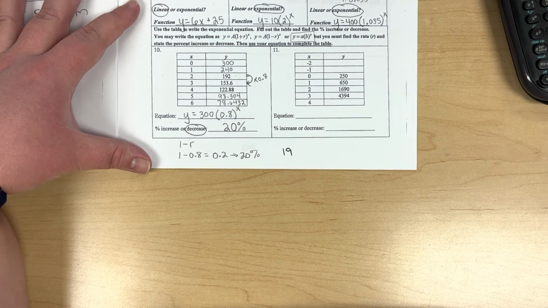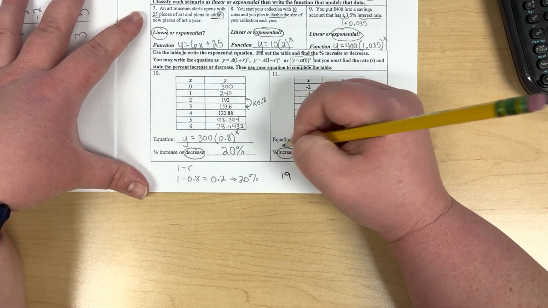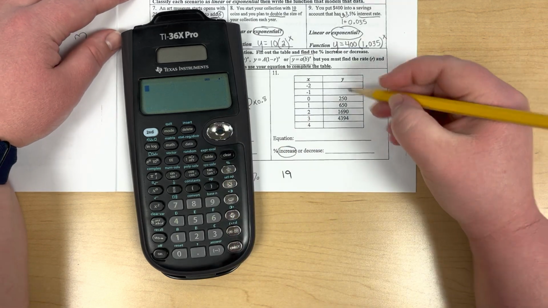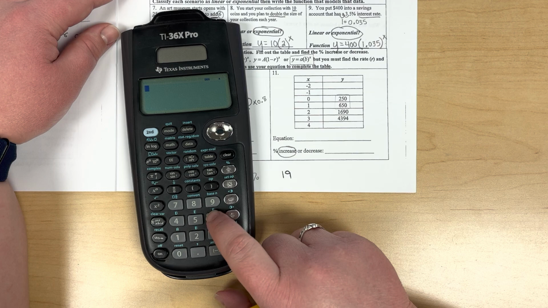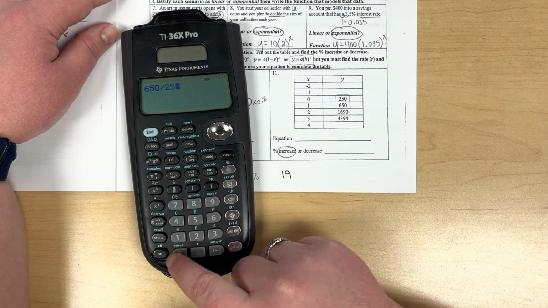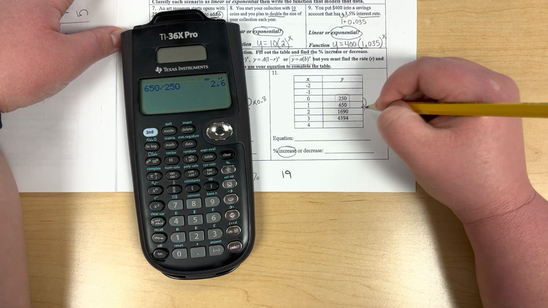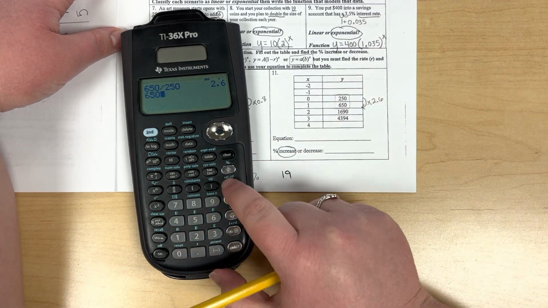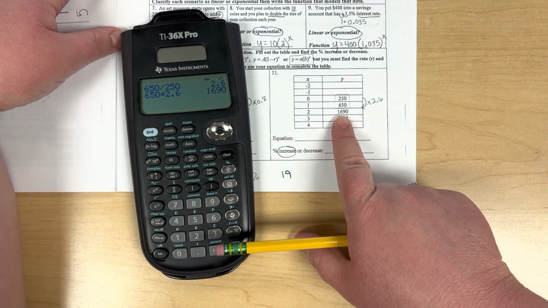Let's do the same thing with number 11. This one here, you should notice that it's increasing, so it's going to be a percent increase. Okay, now let's figure out what that increase is. So I'm going to do the same thing. Take two of the numbers, take the bottom one and divide by the top. So 650 divided by 250 is 2.6. So that means I should be multiplying by 2.6 each time. And let's just double check. So 650 times 2.6 is 1690. So I know that that is the correct multiplier.